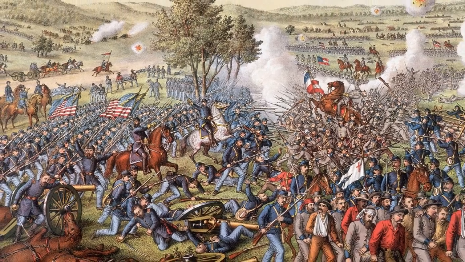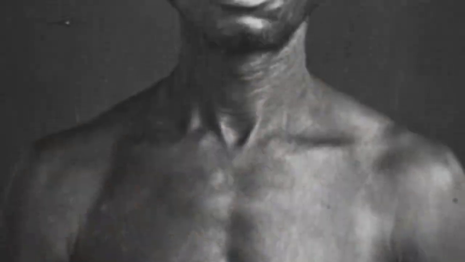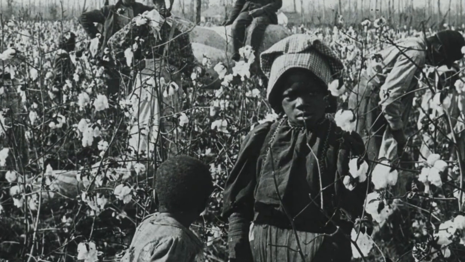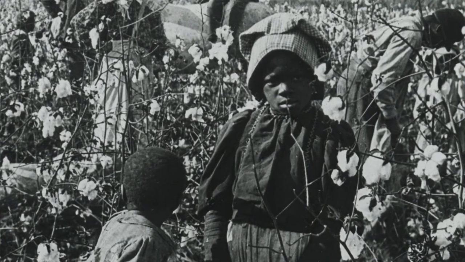However, underlying everything was the issue of slavery. Yes, the Civil War was caused by slavery. What I hope to do is help you understand how tensions over slavery underlined the major conflicts of this period, starting with the Compromise of 1850.